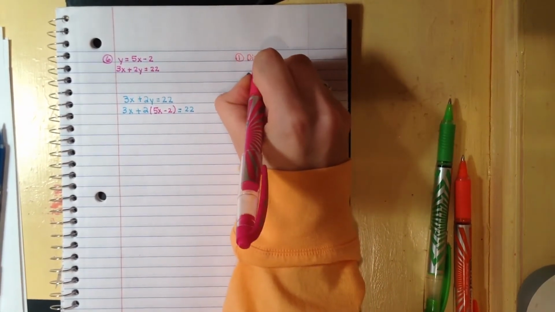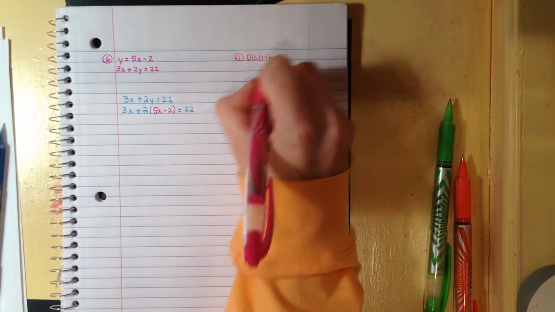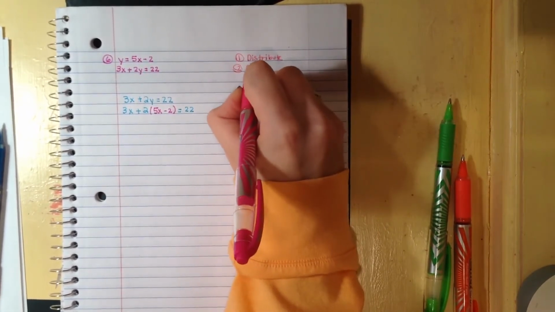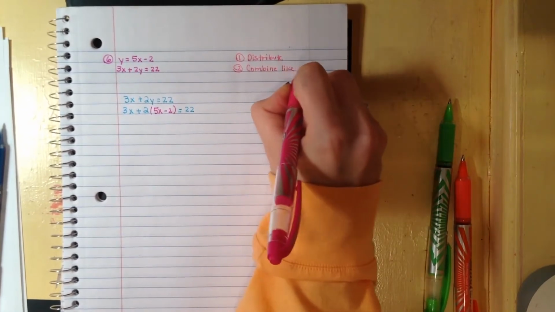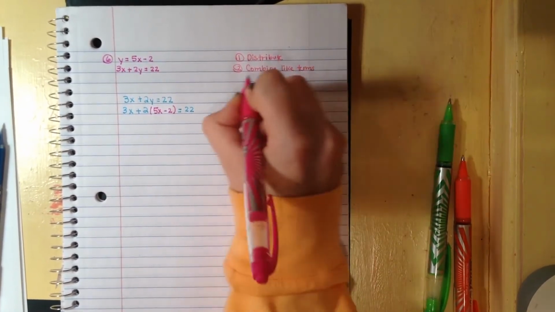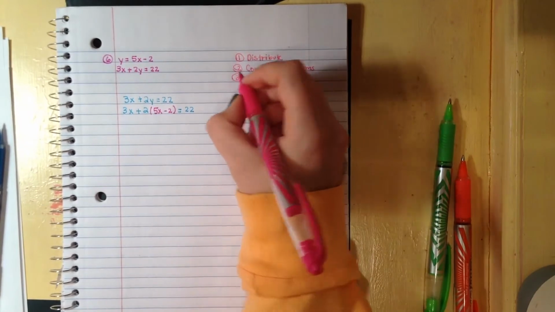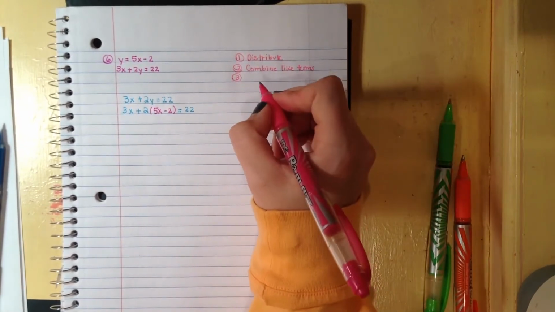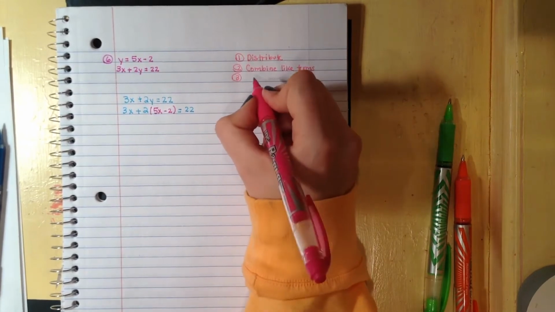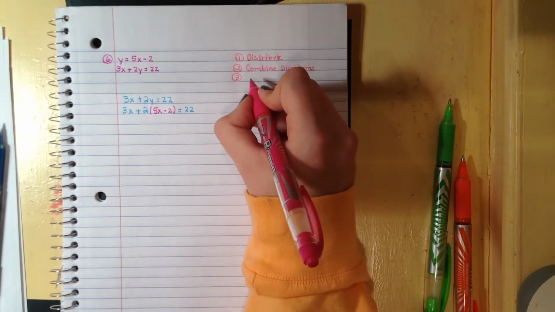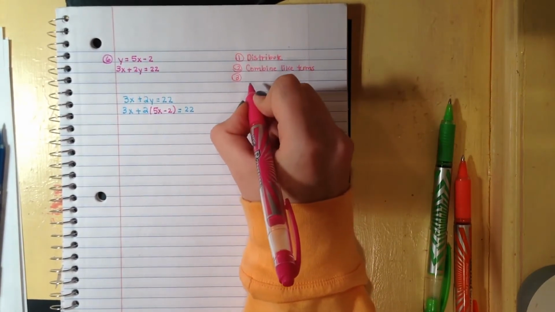Distribute, combine like terms. Make sure you have these memorized. We will quiz on this at any point. There could be a quiz on these since we have been studying these for an entire 9 weeks now.